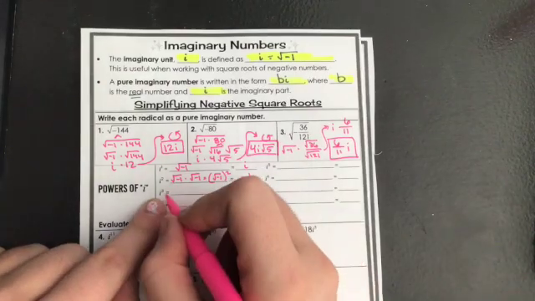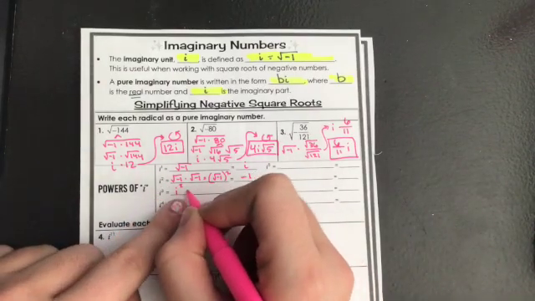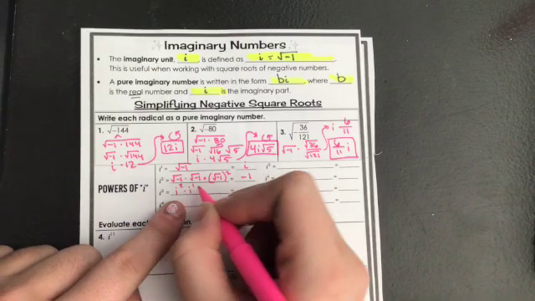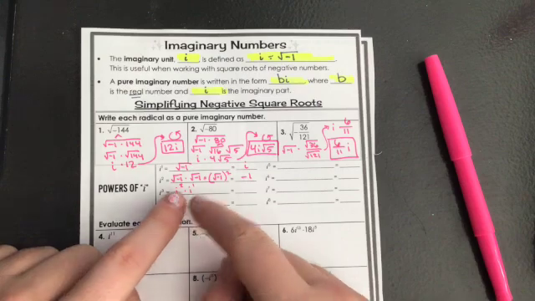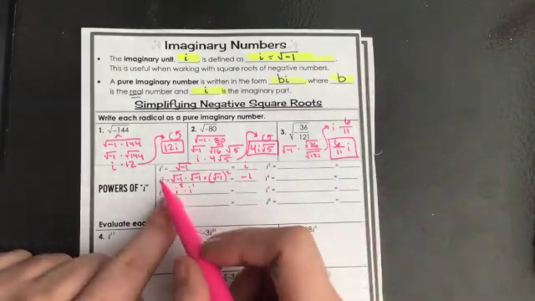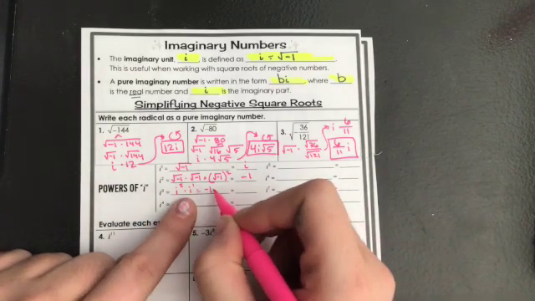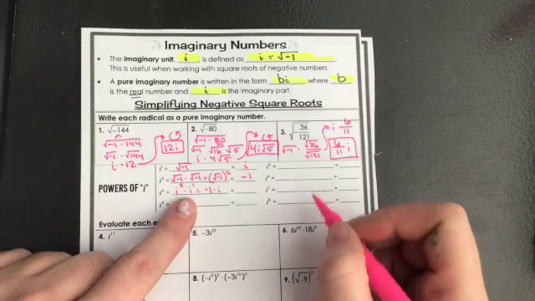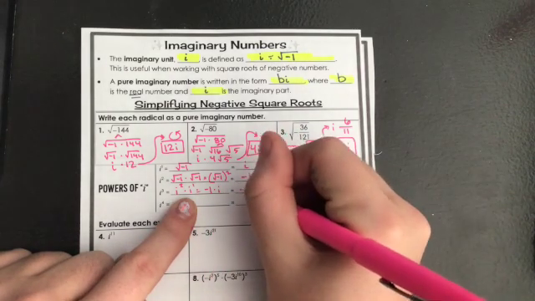This next one, i cubed, is kind of like if we rewrite it, i to the second times i to the first. We know our product rule, we add the exponents. We know what i squared is. We just did it. i squared is -1. i to the first power is just i. -1 times i is -i.